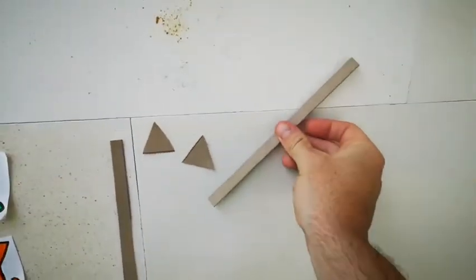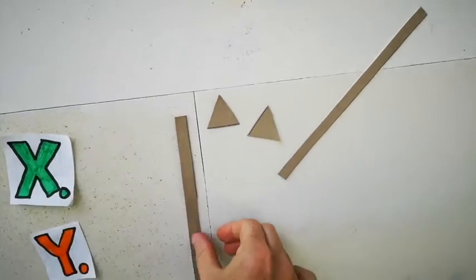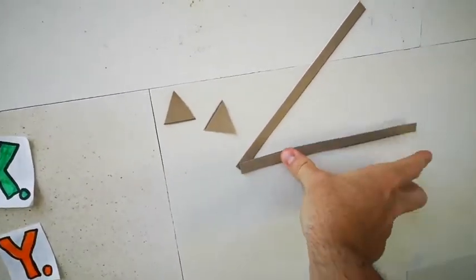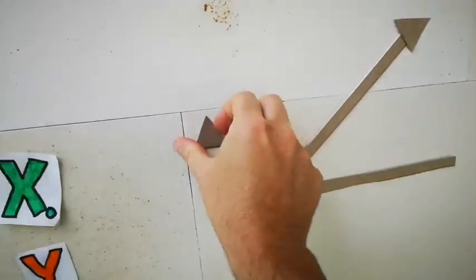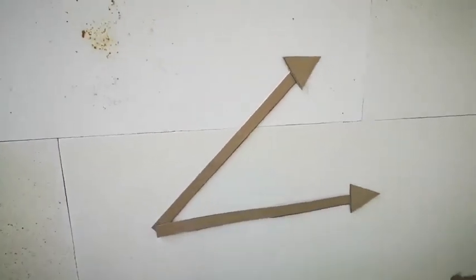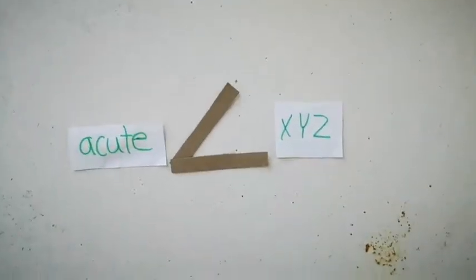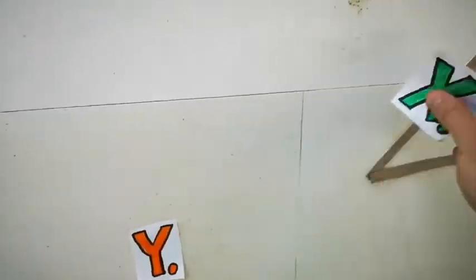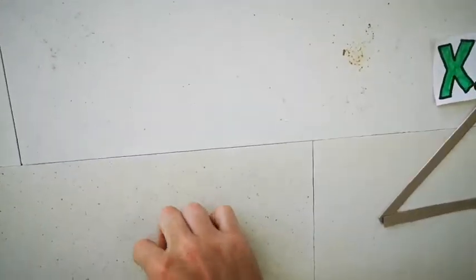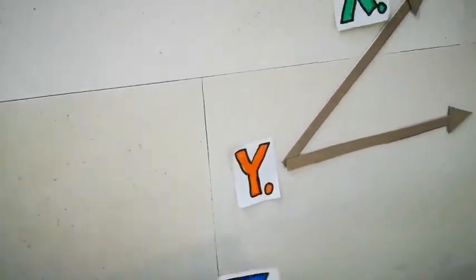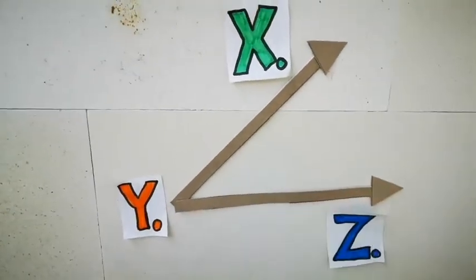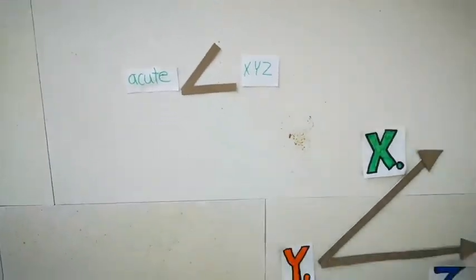So I need to make an acute angle, which is less than 90 degrees. And I can put a line here so it looks like this. There's my acute angle, and I need to label it X at the top point. Y is my vertex here, and Z here. So this is the same as this.